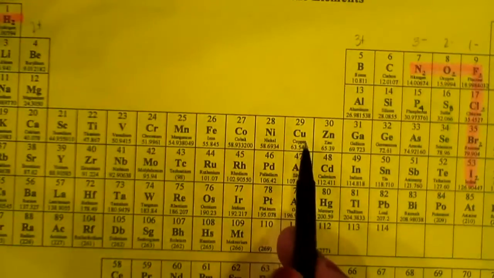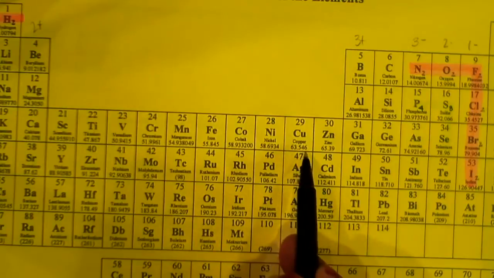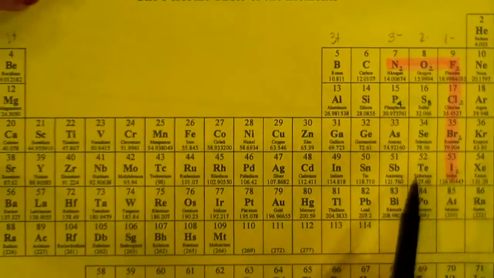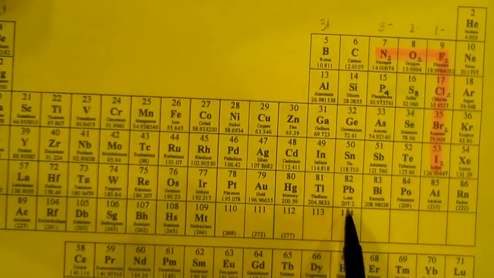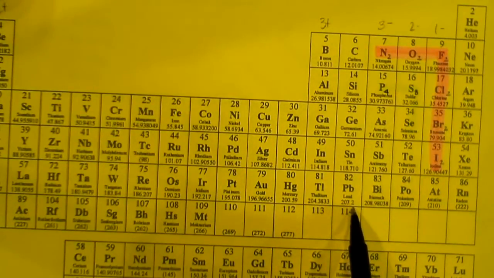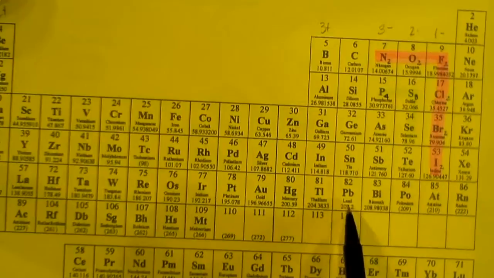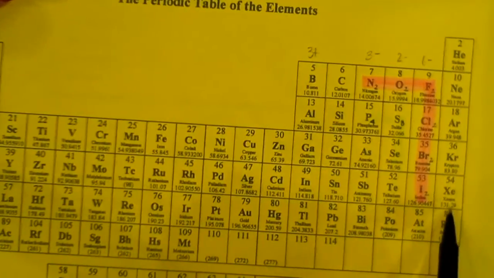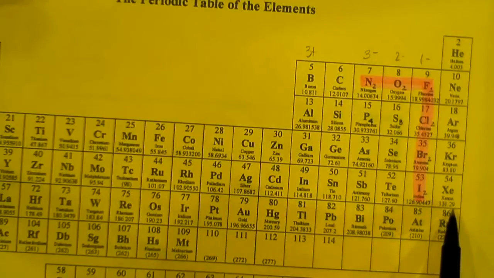So you have copper, which is 63.546 grams per mole. So 1 mole of copper will be 63.546. And the next option is lead, which is 207.2 grams. And then xenon will be 131.29.